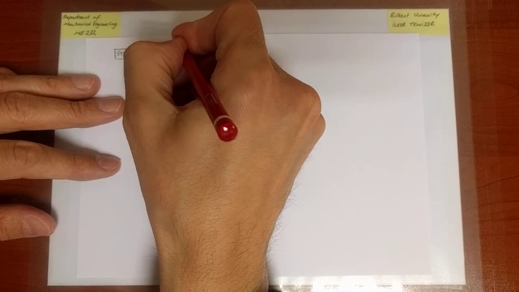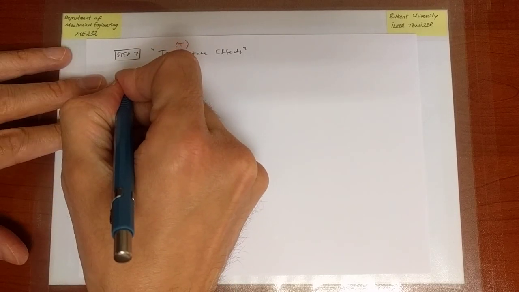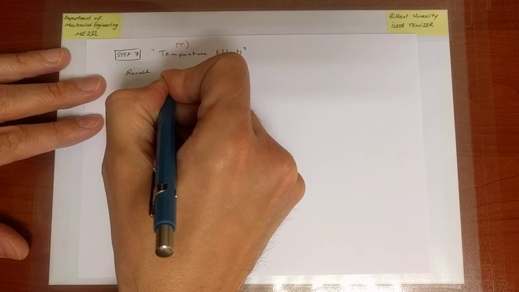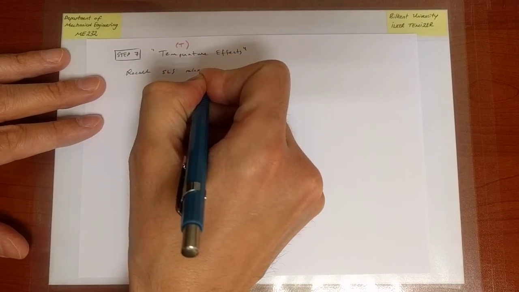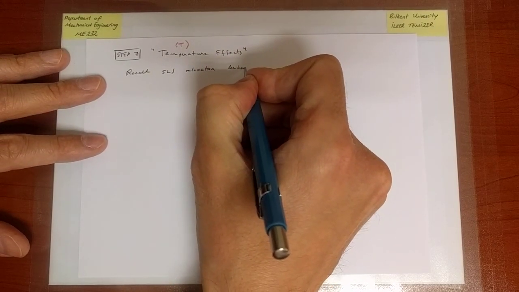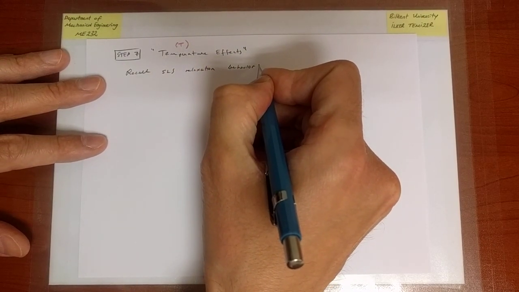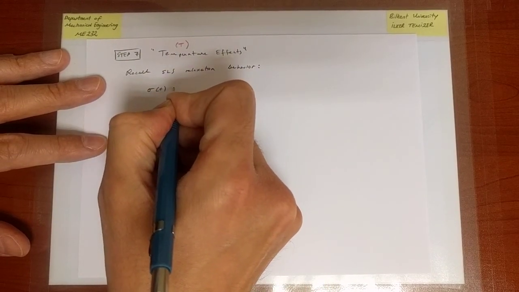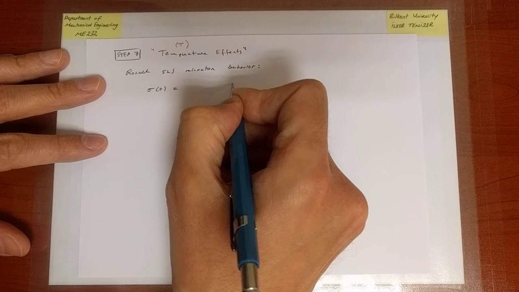So here, the temperature is going to be indicated, as we did before, with T. And we are going to start off by recalling the standard linear solid relaxation behavior, for a given strain that is a constant.